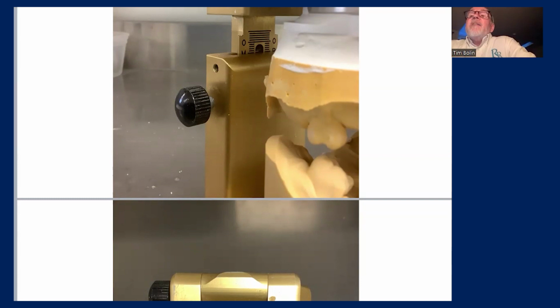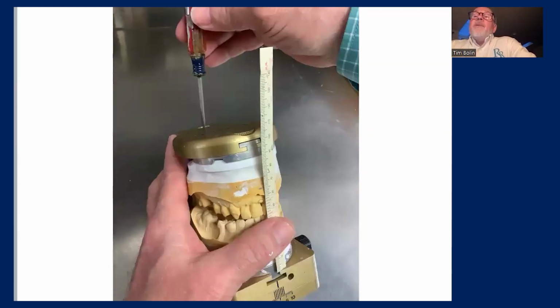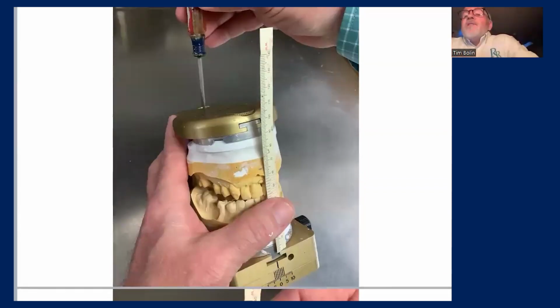We're going to leave 2.5 millimeters of vertical opening on the Acculiner, and then use 2.5 millimeters of rotational opening. On the top of the Acculiner, there's a set screw in the back. Using a gauge or ruler, we're going to open up or rotate the anterior segment of the Acculiner 2.5 millimeters.